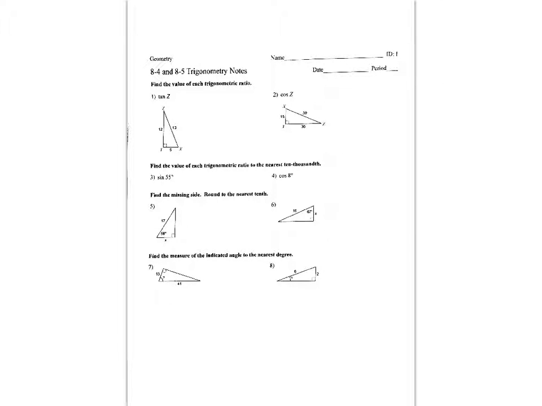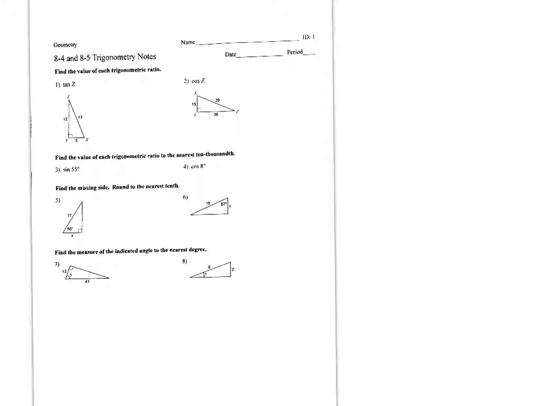All right, trig. We're going to do basics of trigonometry. So over here on the side, I'm going to write our basic trig functions. They are sine, cosine, and tangent. And for this particular lesson, we're going to look at using these values all in the context of right triangles.